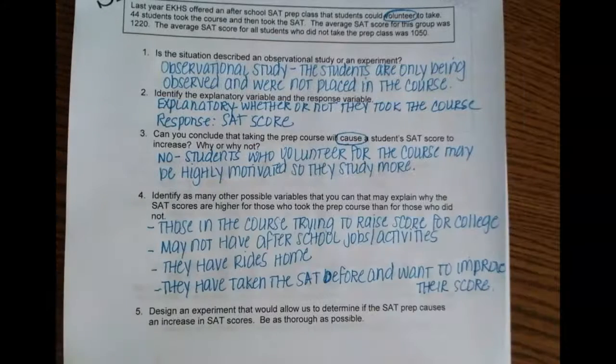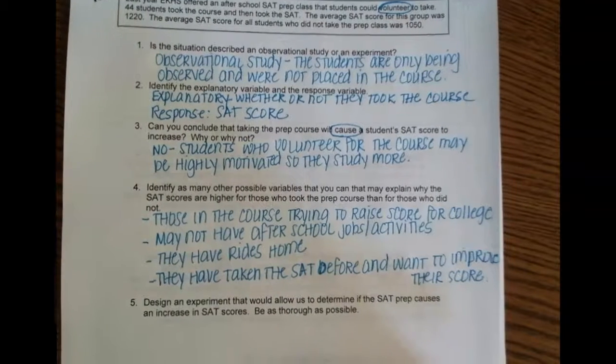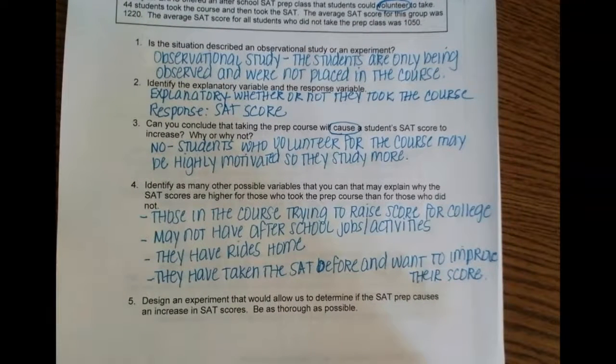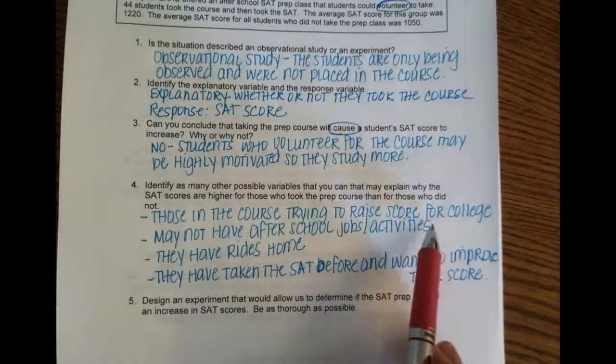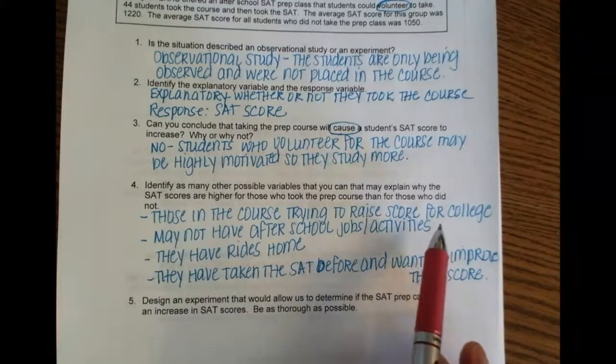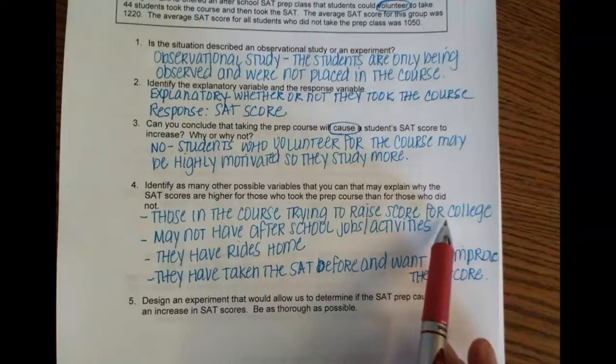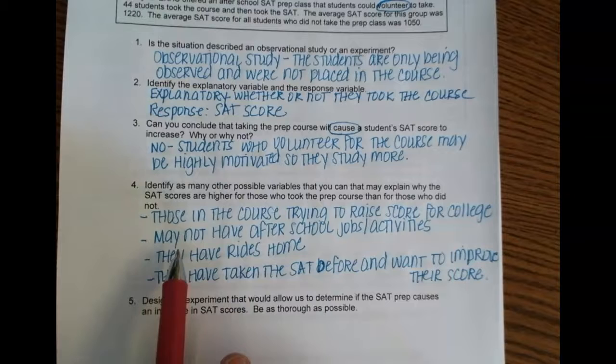All right, here's just a few ideas that could be reasons that the scores of the students who took the SAT course are better than the scores of students who didn't take it. They might be trying to raise their score for college, so you have more college-bound people taking the course possibly. So maybe they have a higher GPA, maybe they have more knowledge going into the SAT.